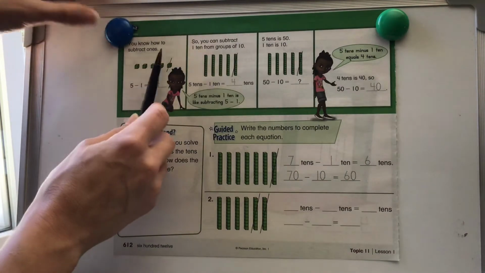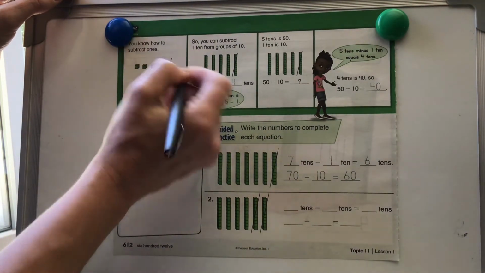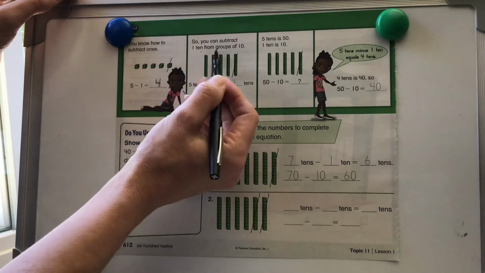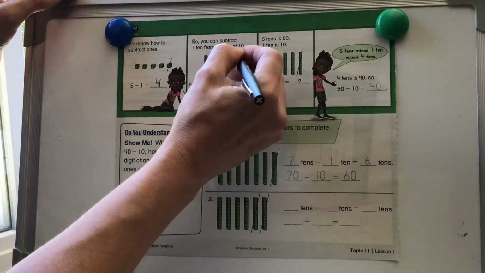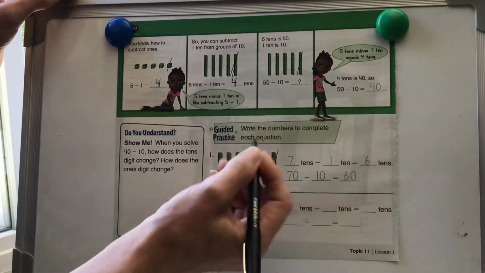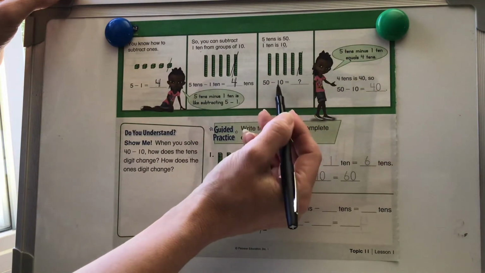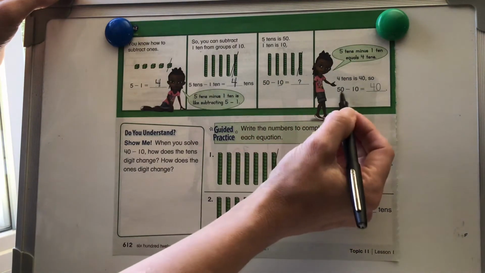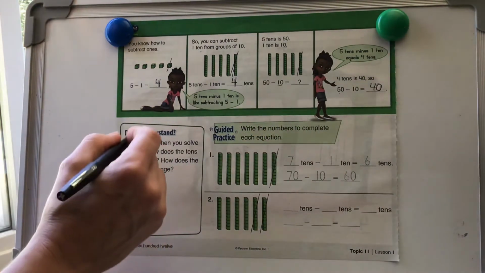You know how to subtract 1s. 5 minus 1 is 4. So you can subtract 1 ten from groups of 10. We have 5 groups of 10. 1, 2, 3, 4, 5 minus 1 group of 10 is 4 groups of 10. So 5 tens is 50. 1 ten is 10. So 50 minus 10 is 40. Okay? Do you understand? Show me.